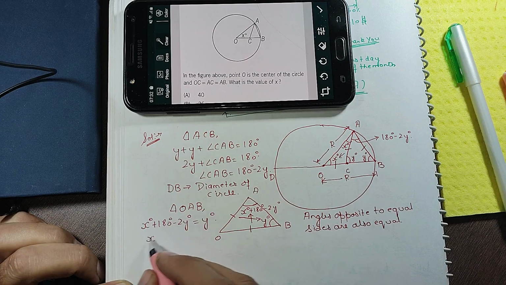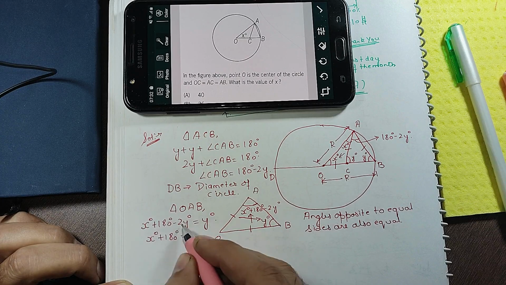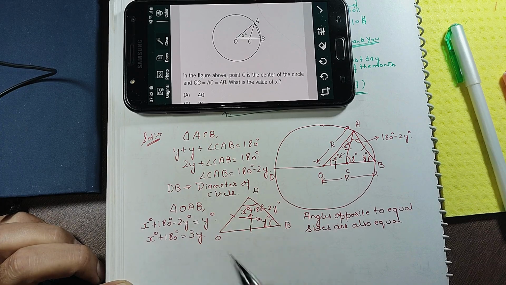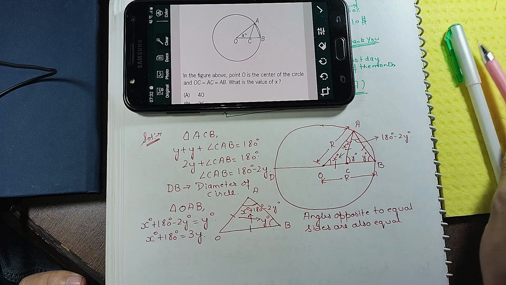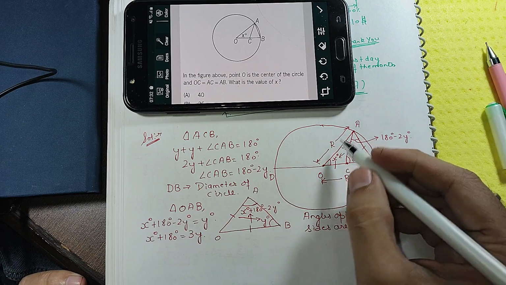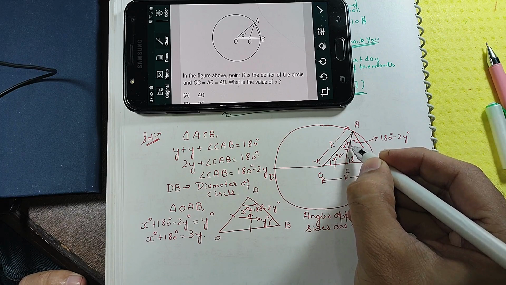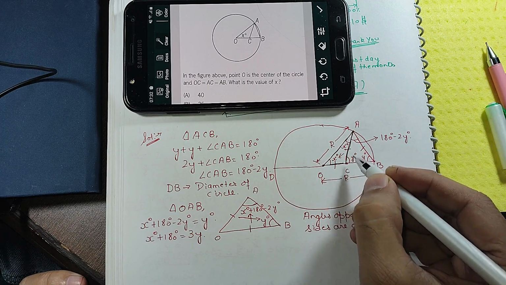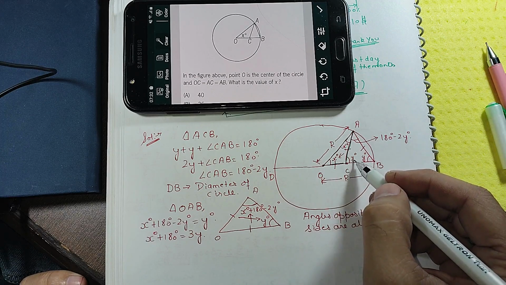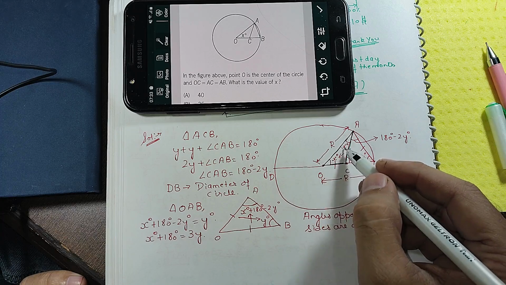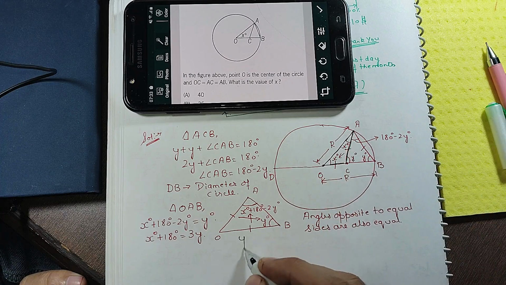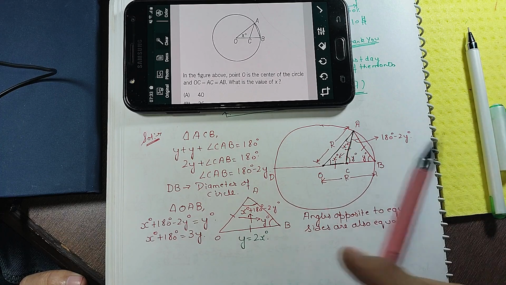Or I can say that X degree plus 180 degree, shifting 2Y to the other side, should be equal to 3Y, right? Now if we see closely triangle OAC, here Y is the external angle, and an external angle is always equal to the sum of the opposite two angles, so Y should be equal to 2X degree, right? From here I can deduce that.